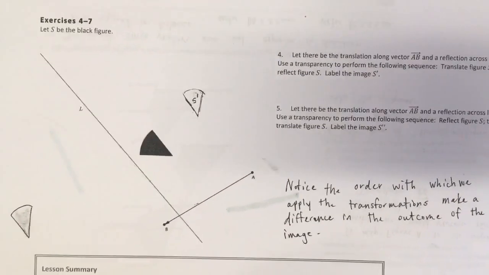Okay, so that becomes huge. So what this is doing is building up your capacity to understand how sequencing transformations, whether they be reflections, rotations, translations, impacts the final image that we have. Thank you for your time.